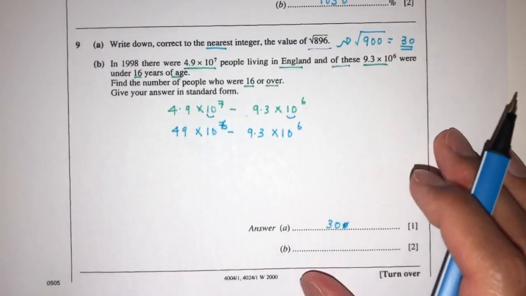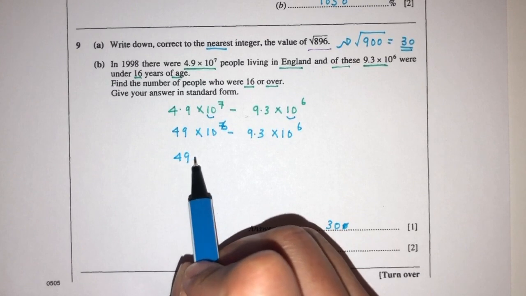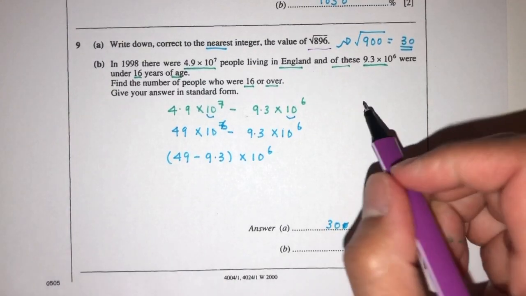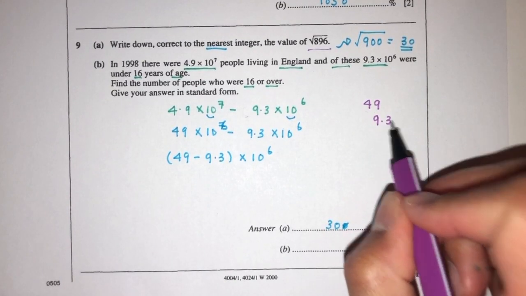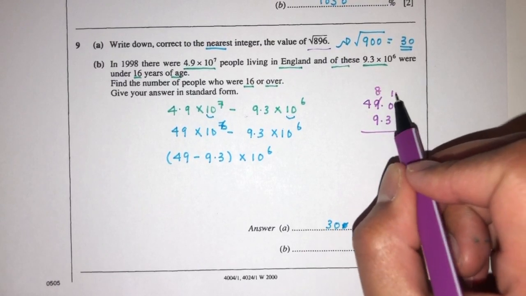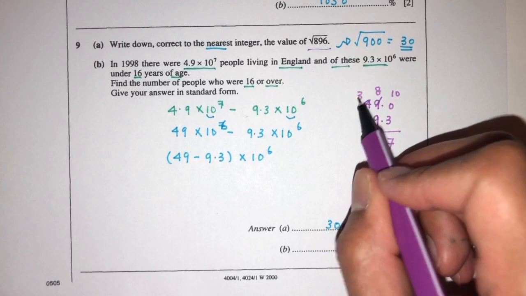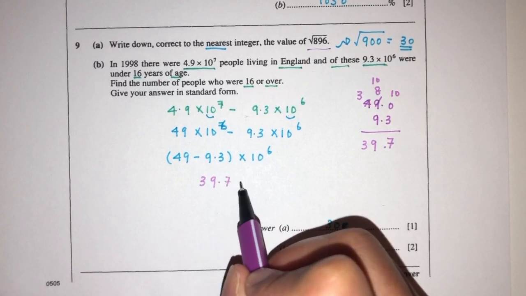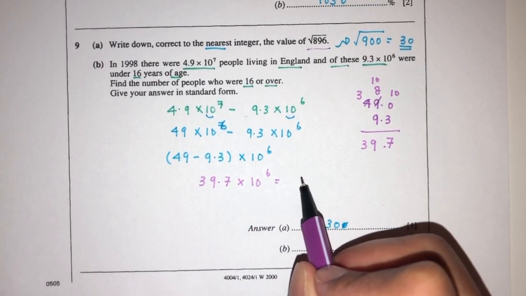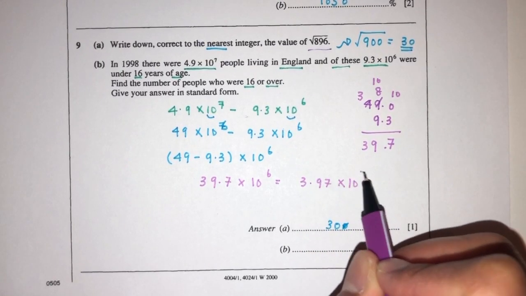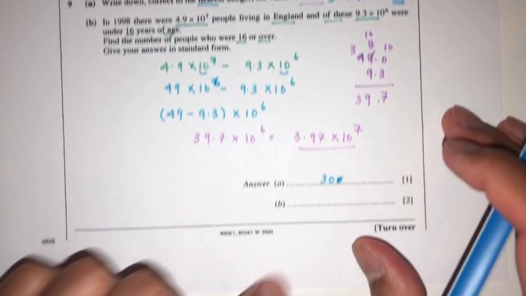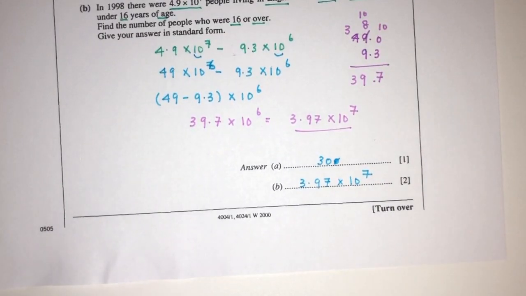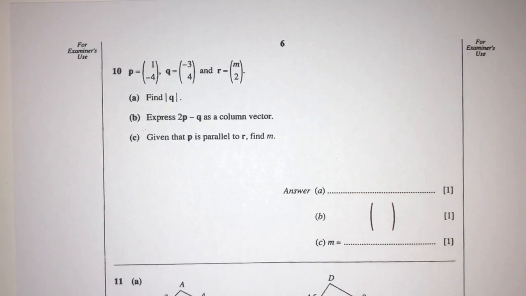This is 6, sorry. Now we can just factorize the 10 power 6 outside. That will be 49 minus 9.3, times 10 power 6. Let's see what happens. That will be 39.7 times 10 power 6. Now again, your answer will be 3.97 times 10 power 7 in standard form as your answer for part B of this question. Now this is question number 9. Let's move on to question number 10.